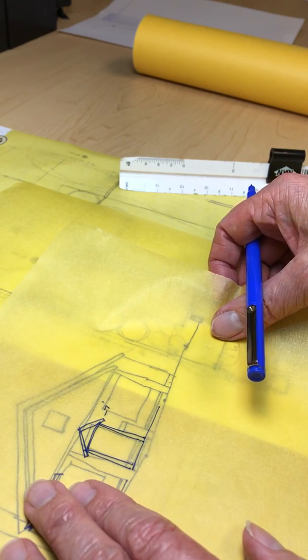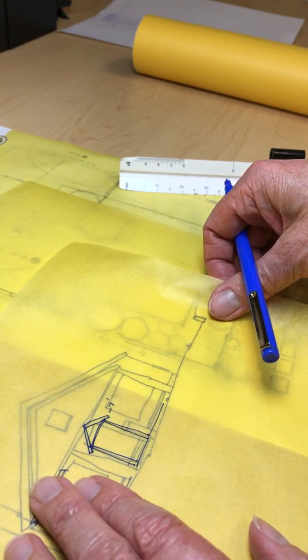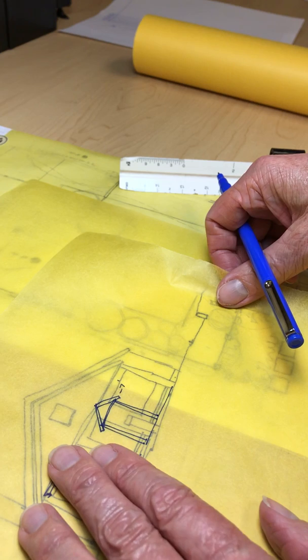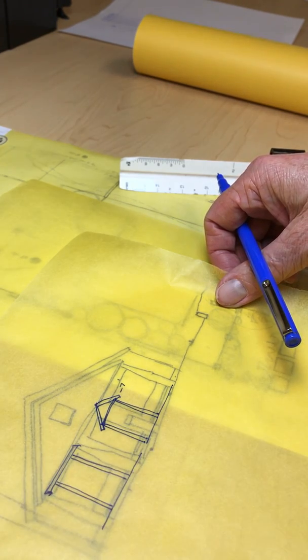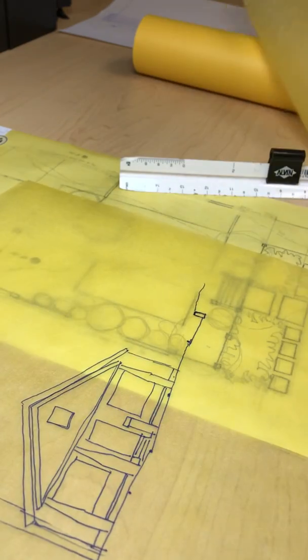That also looks okay, right? Would it look weird? Like, what if you have an offset entry? What happens if it's there? Is that okay? Or is that a bad idea? So that's where you get to start making some decisions, right?